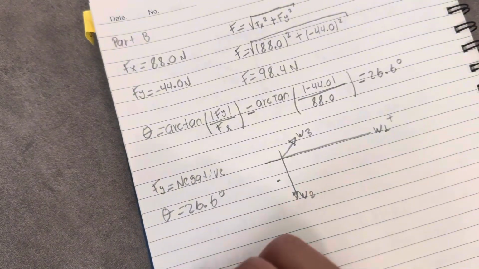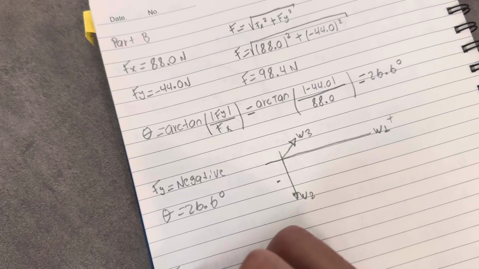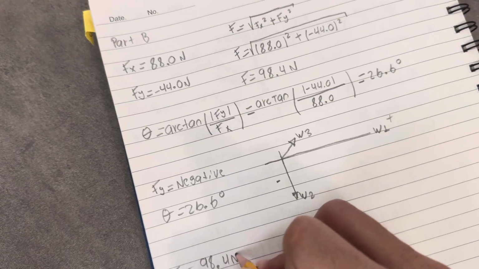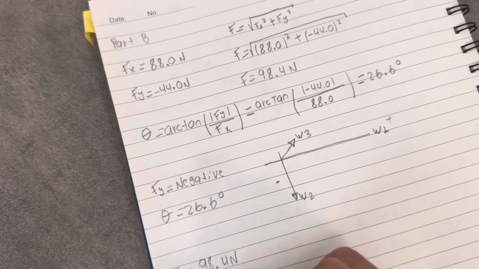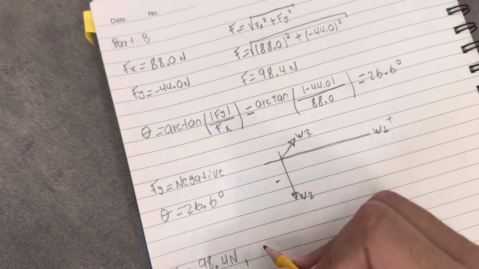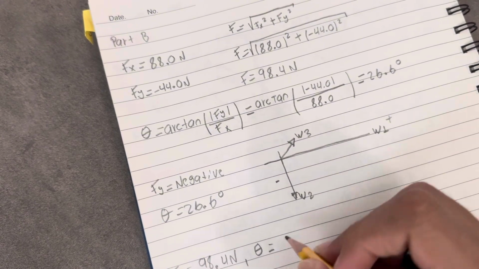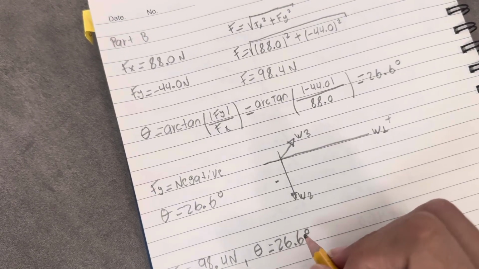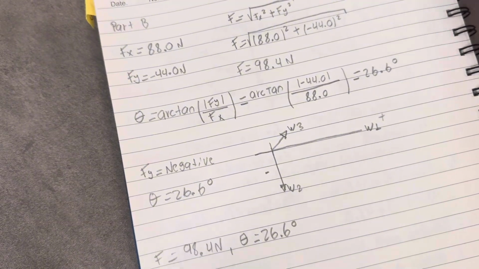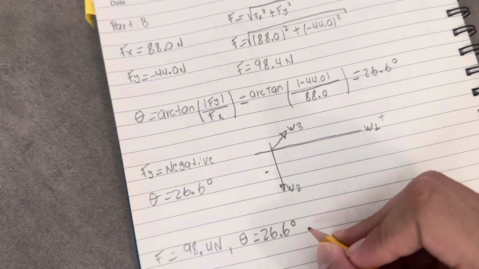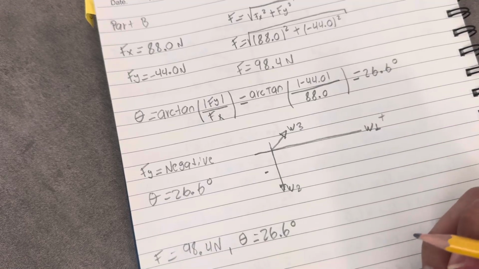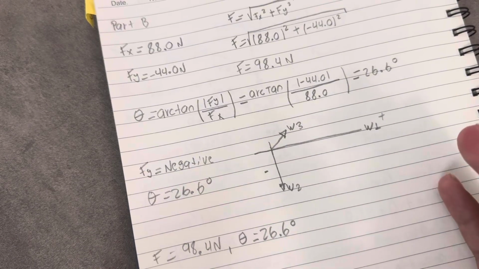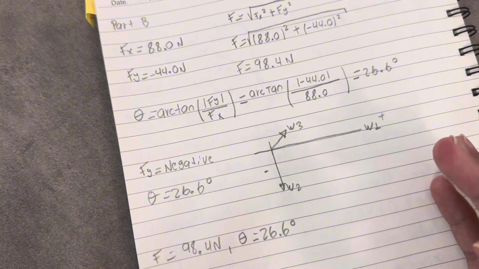So the final result will be 98.4 newtons. This will be the magnitude of the force, and the angle or the direction will be 26.6 degrees clockwise from the positive x axis.